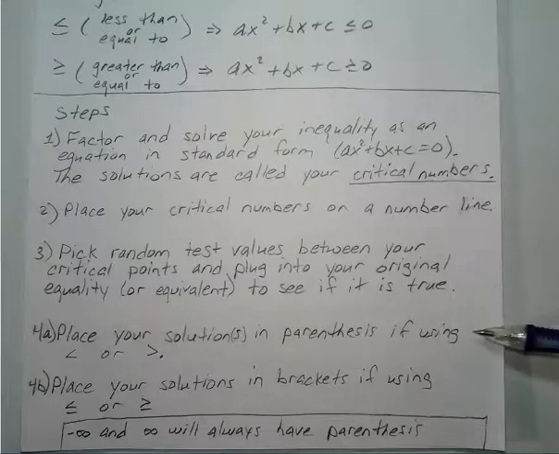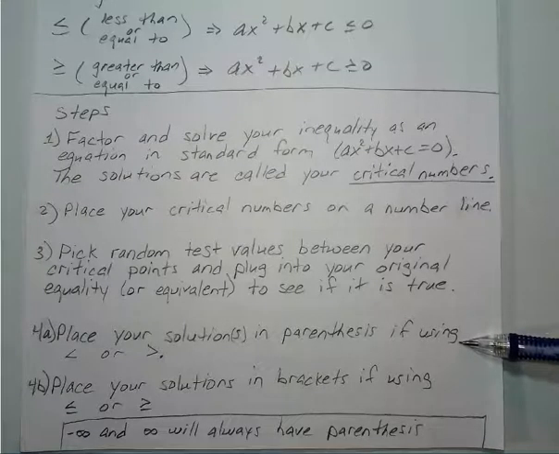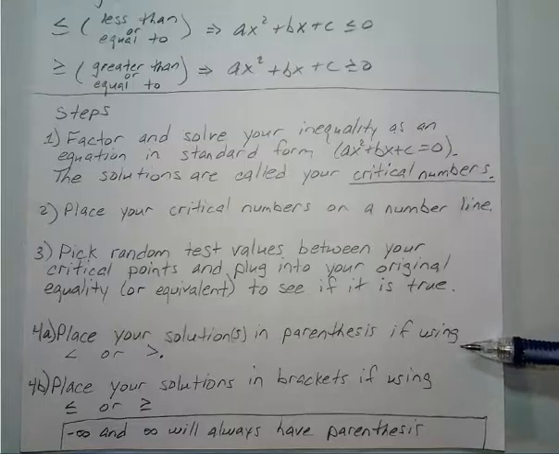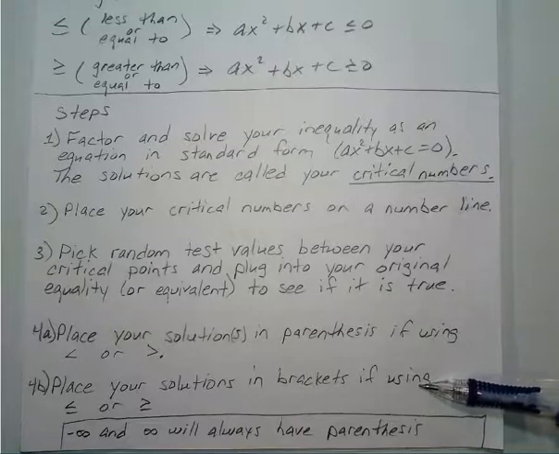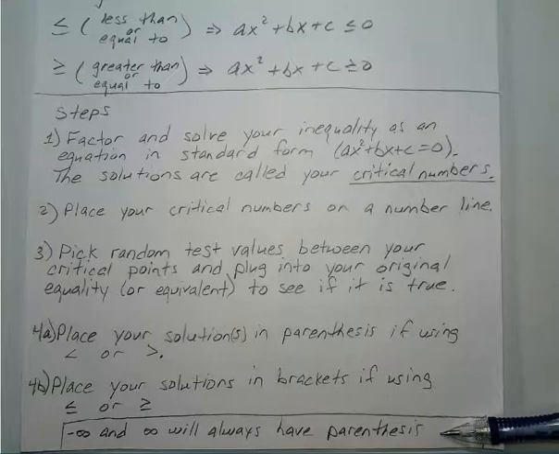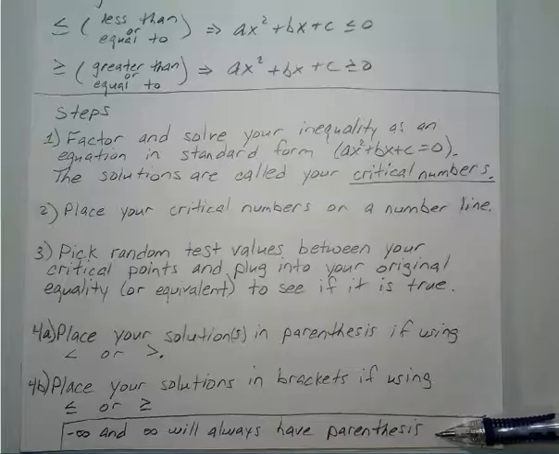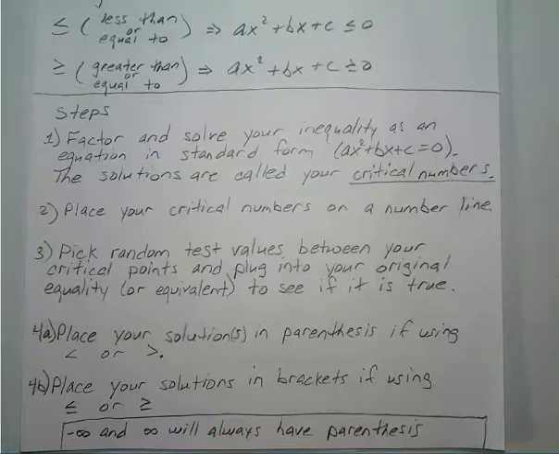Now your fourth step is a 4a and a 4b situation. Of course, if you have less than or greater than in your original inequality, you're going to use parentheses. If you have less than or equal to or greater than or equal to, you're going to use brackets. The part of your solution that has negative infinity or positive infinity will always have the parentheses. So you could very well have a solution where half of it's in a parenthesis and half of it's in a bracket.